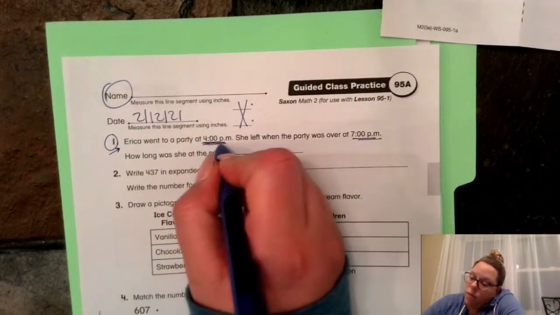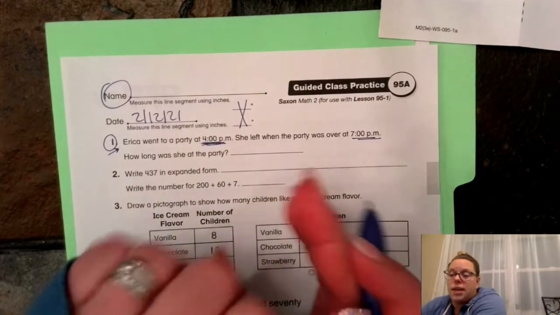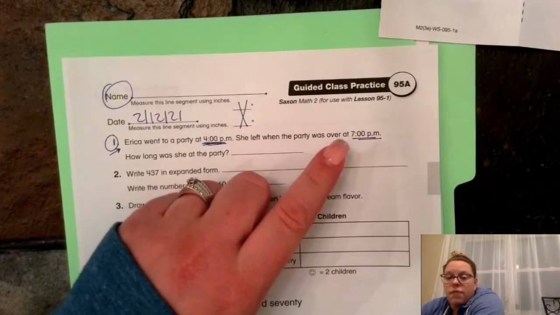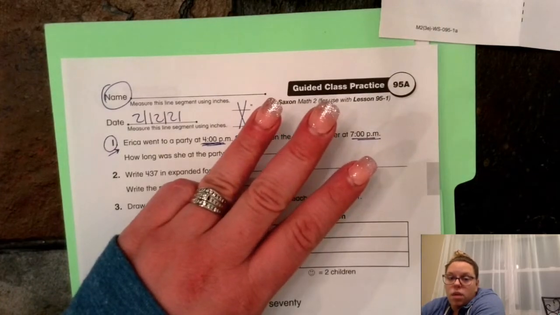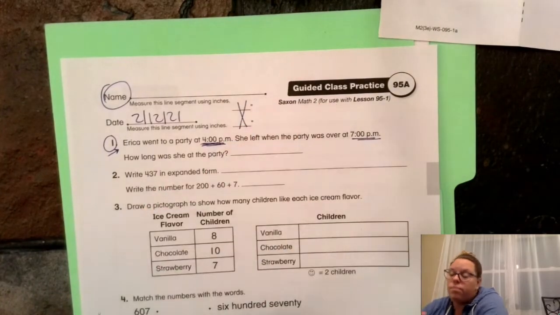You can start at 4 o'clock and you can count until you get to 7. So 4 is your fist. 5, 6, 7. So how many hours was she at the party? 3 hours.